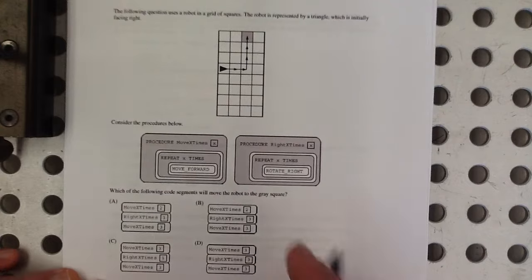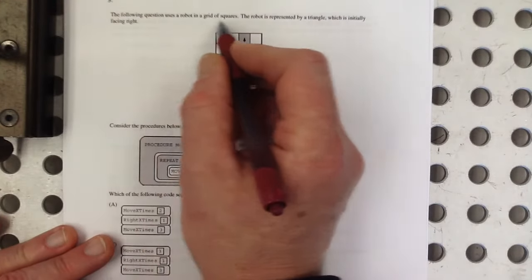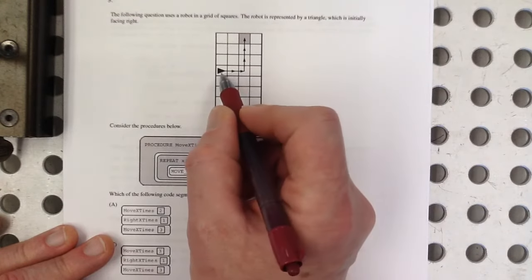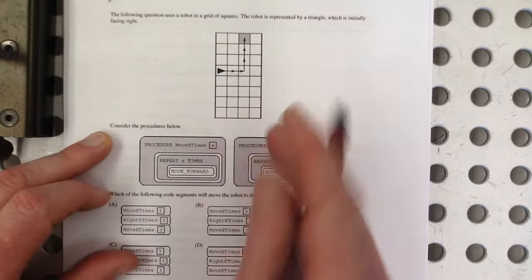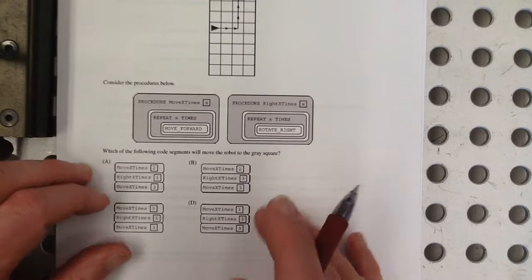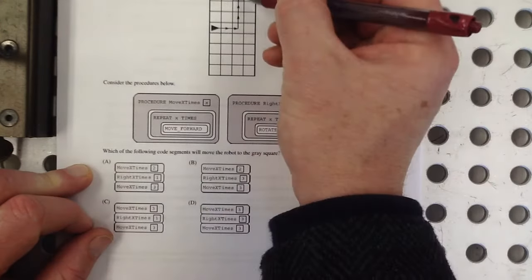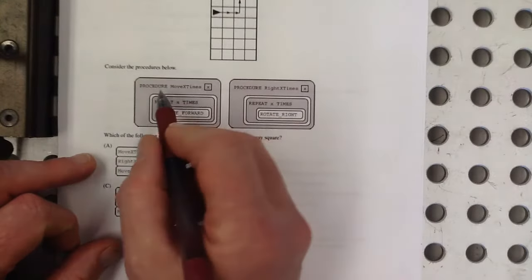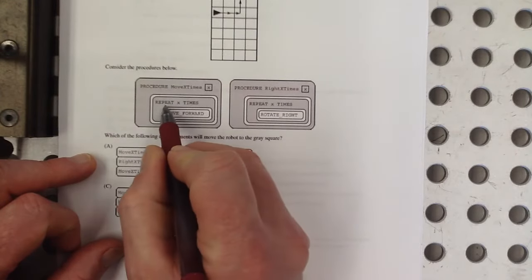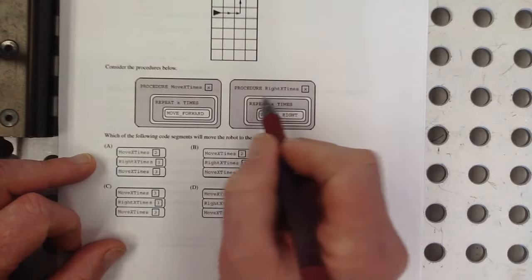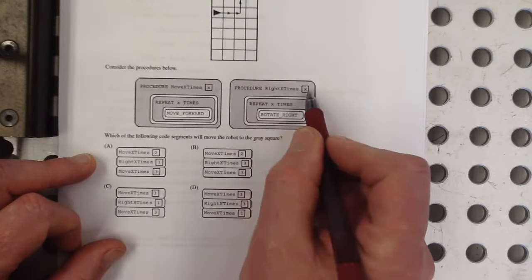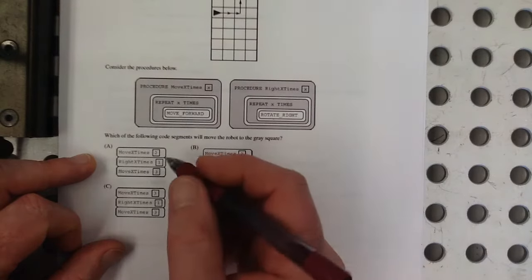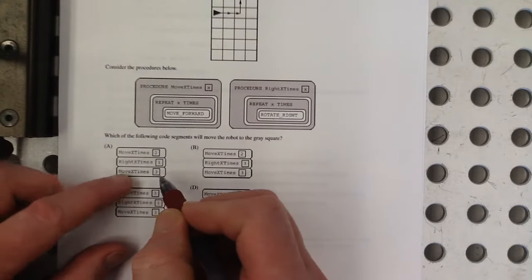Oh, it's a robot. Okay, so the following question uses a robot in a grid of squares. The robot is represented by a triangle, which is initially here, facing right, and we got two procedures. We want to move it to this gray square right there. So procedure move x times: repeat x times, move forward. And procedure right x times: rotate right that many times. Okay, so that's what I've got. I've got move forward and rotate right.